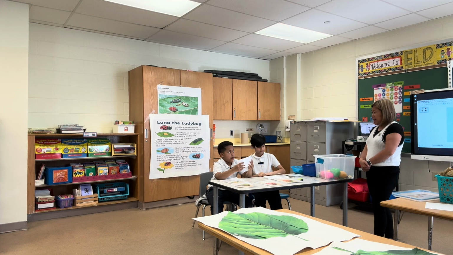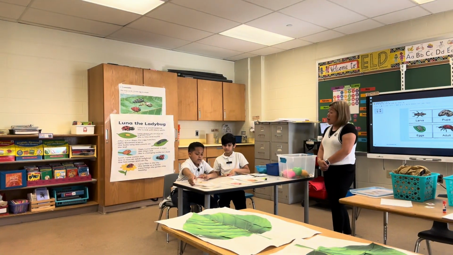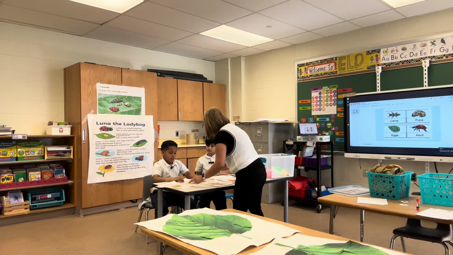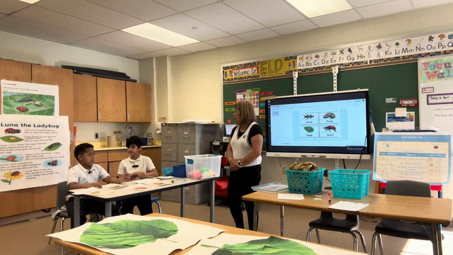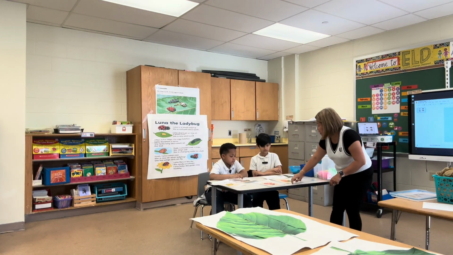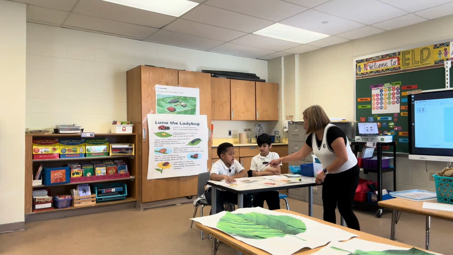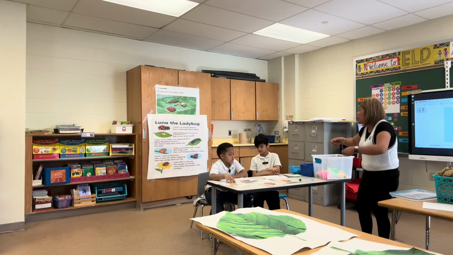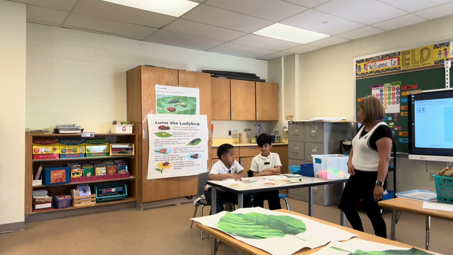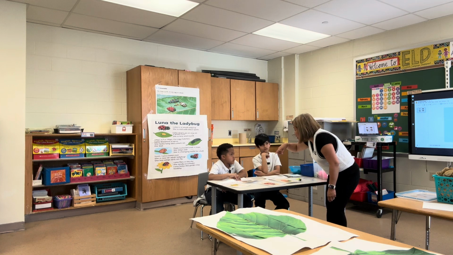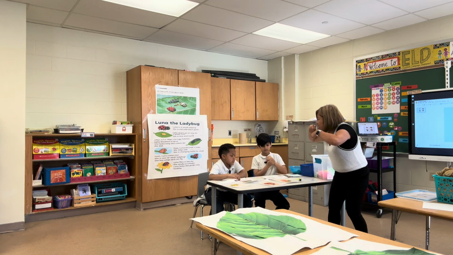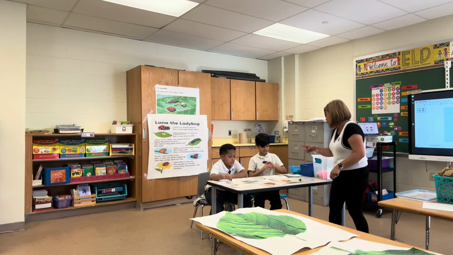Next, where will we put our next paper, Michael? What is that? Larva. What is a larva? What stage is the larva? Second stage, and it what? It crawls, and when the ladybug is a larva, it also what? Eats. Very good. It crawls around. That's right. It eats when it is a larva.